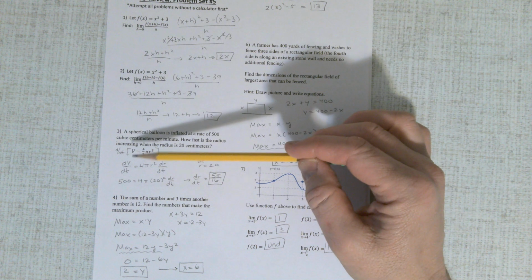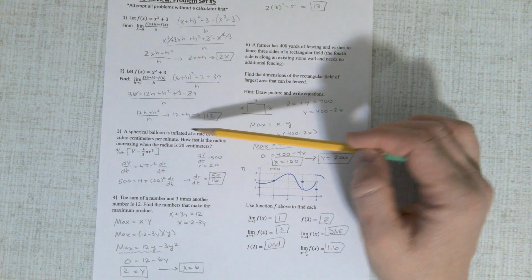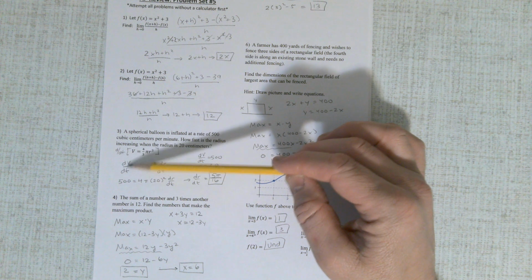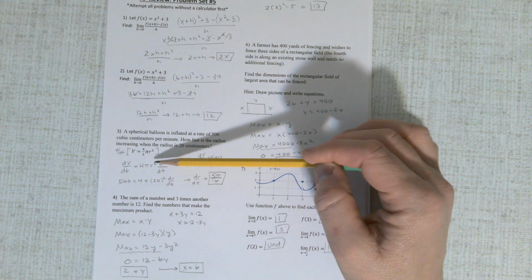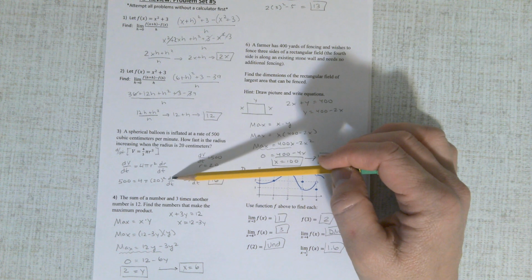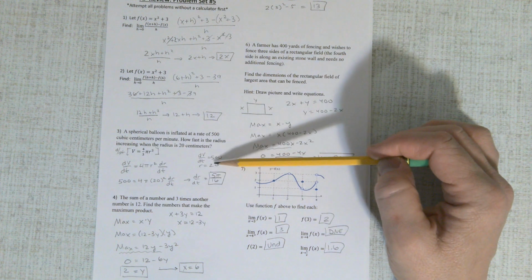Number 3, we have a formula. It is a related rates problem. Well, if you take the derivative with respect to time, you'll have dV/dt is 4 pi r squared dr/dt. Plug in everything you know. Solve for this dr/dt. Here's the stuff you know.